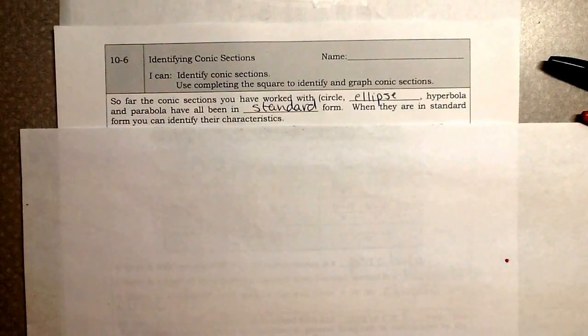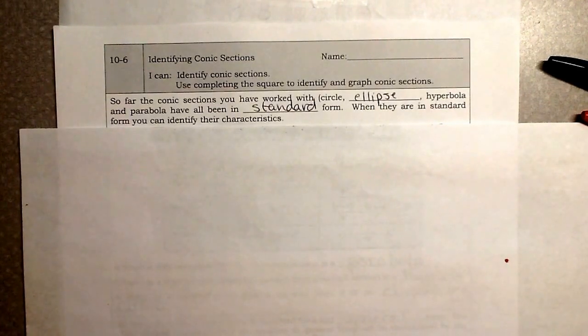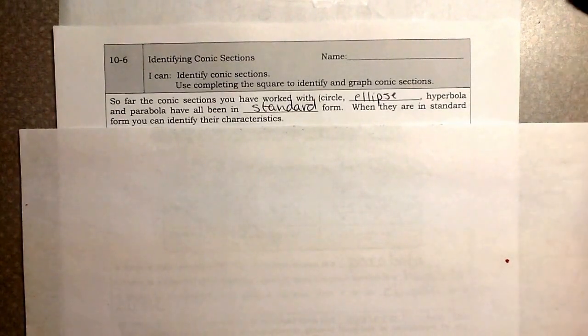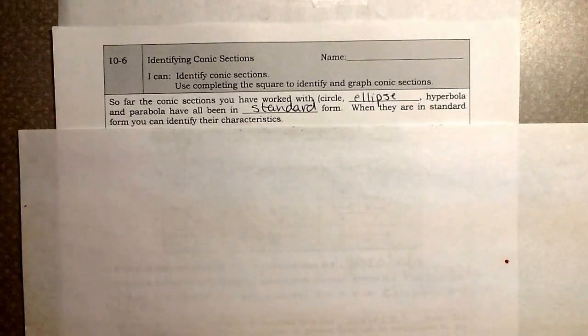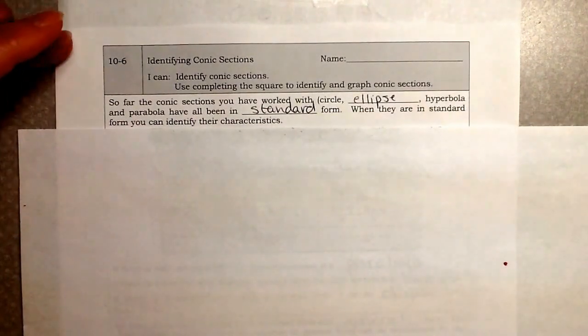Okay, in section 10.6, I want you to be able to identify conic sections and use completing the square to identify and graph conic sections. Completing the square is something that we did earlier in the year, and now you're actually going to use it to put conic sections in standard form.